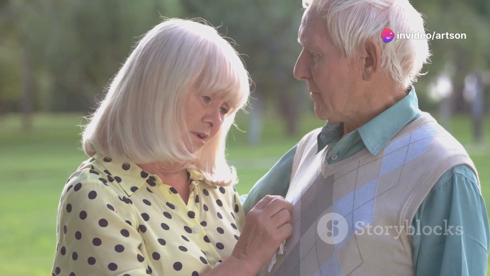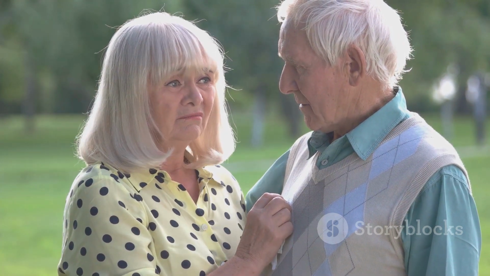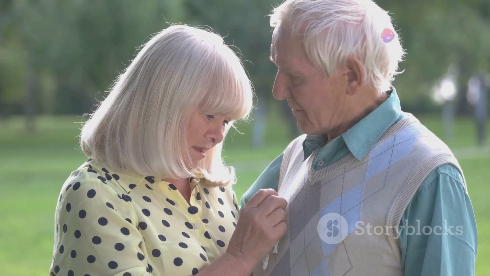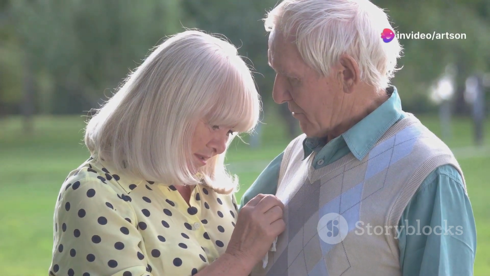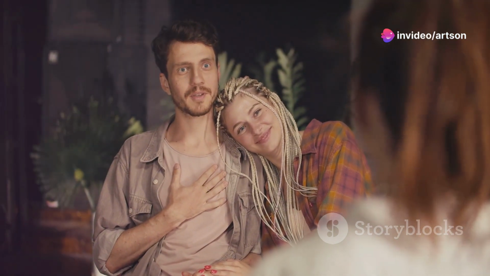Instead of trying to prove who's right or wrong, let's shift our focus to finding common ground. We're all unique individuals with our own thoughts, feelings, and beliefs. And that's okay. In fact, it's more than okay. It's what makes us, us. But when these differences cause misunderstandings, it's important to remember that it's not about whose perspective is better. It's about understanding each other's perspectives.